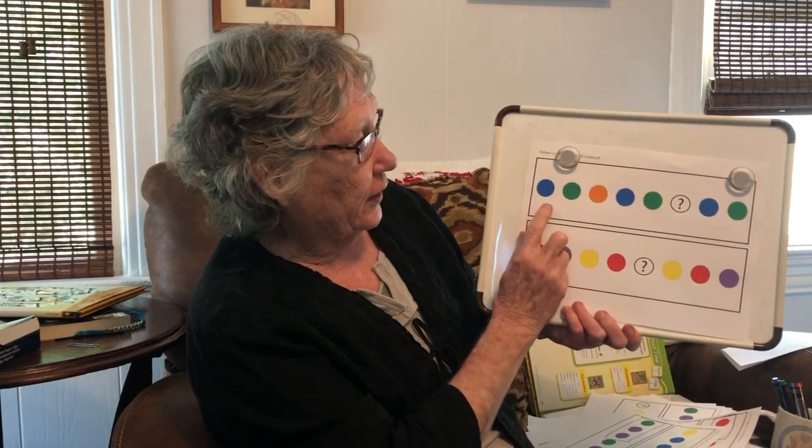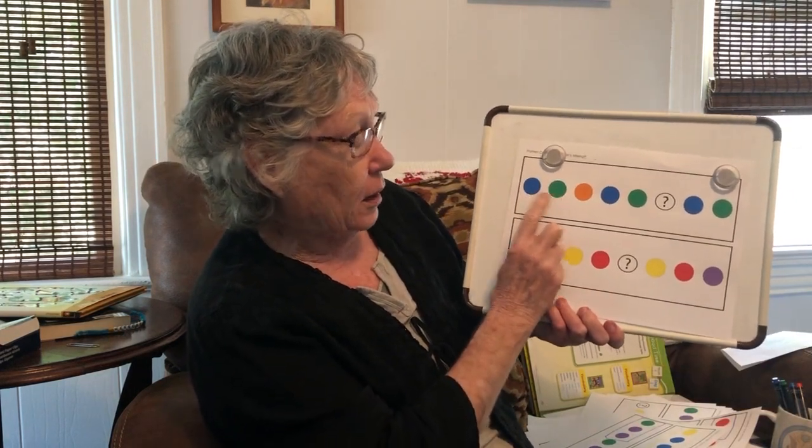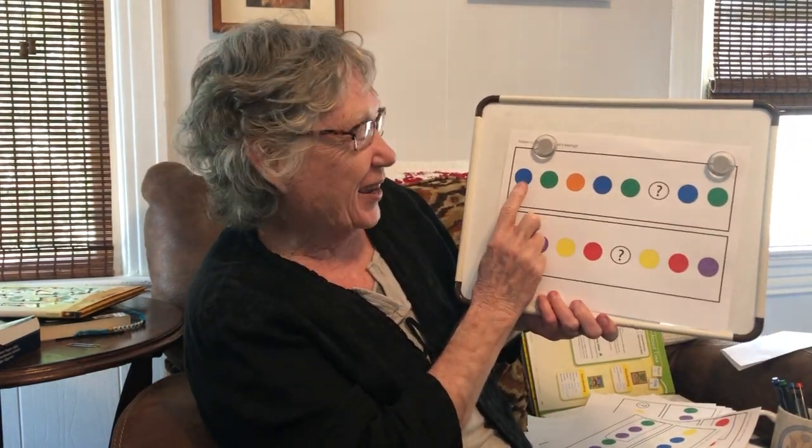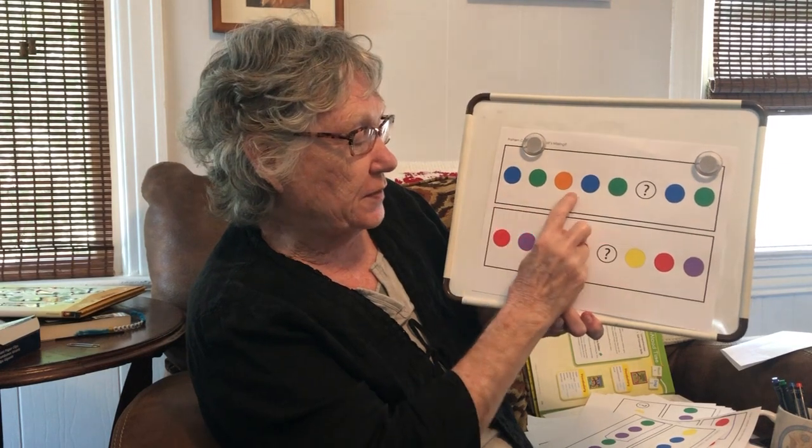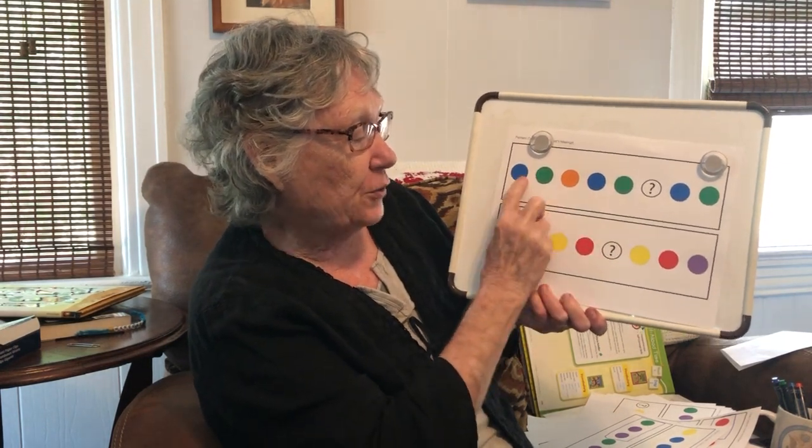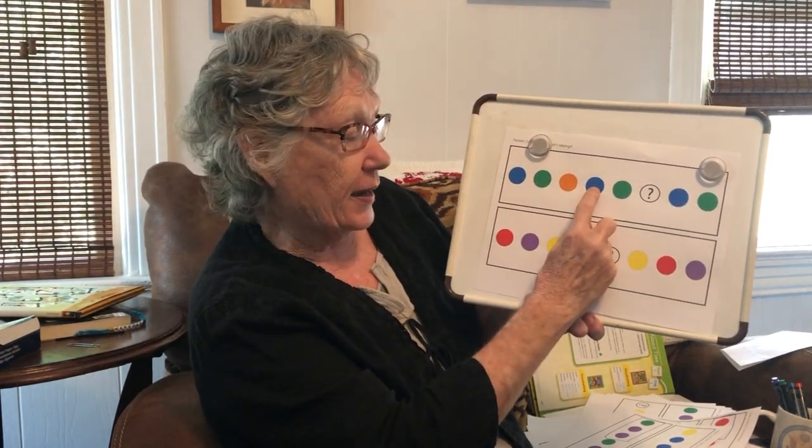Okay, right here I have green, blue, green, orange, blue, and the reason I know that this is my pattern is because then it starts over again. Green, blue, green, orange, blue, green, orange.